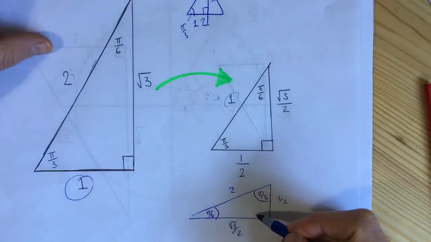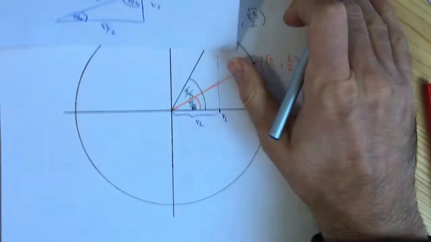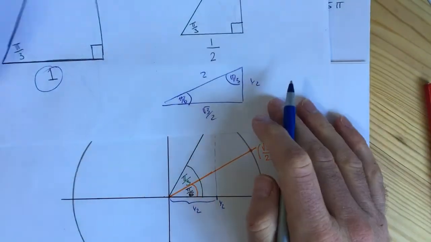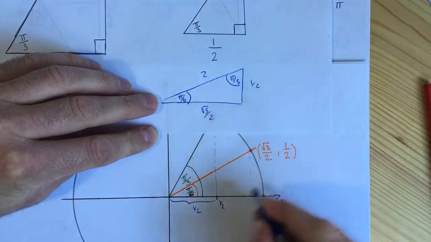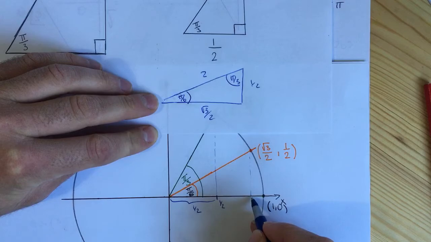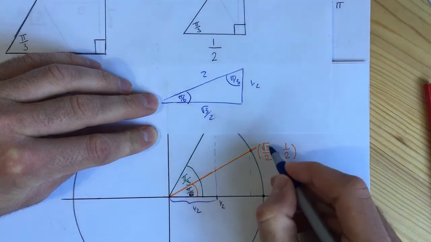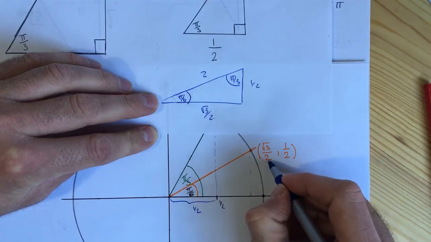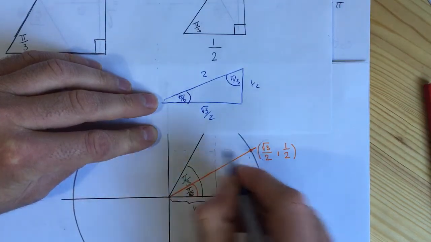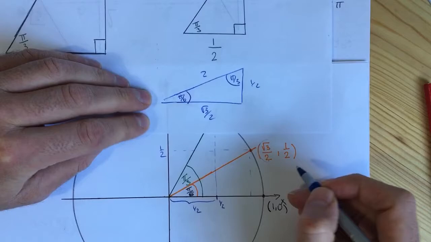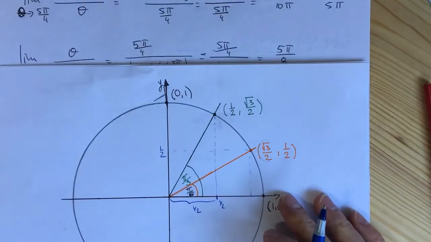And then if I put this triangle in the unit circle, I will get this triangle right here. So pi over 6. This distance here is going to be square root of 3 over 2. That means that the x coordinate is going to be square root of 3 over 2. And the y coordinate here is going to be 1/2.